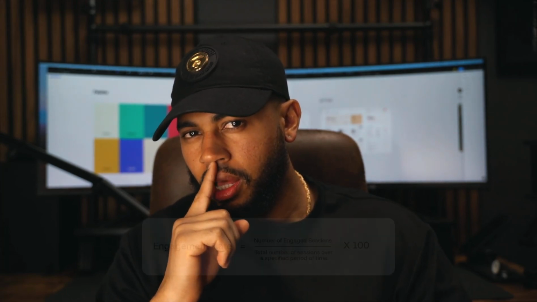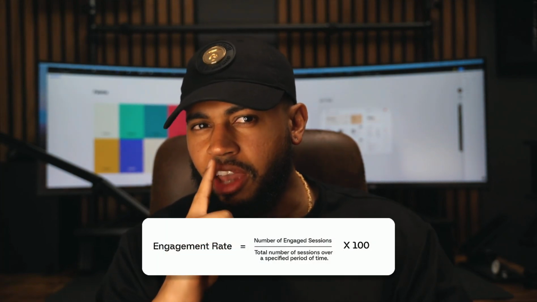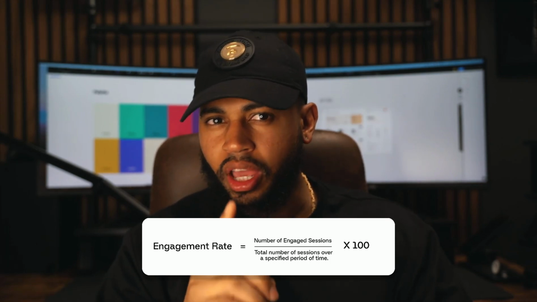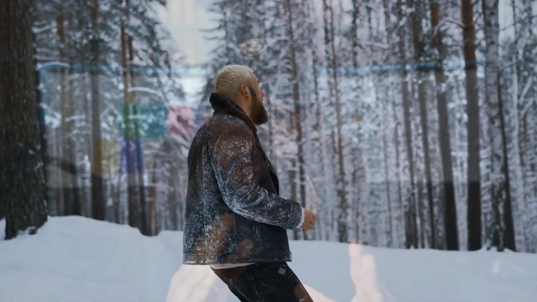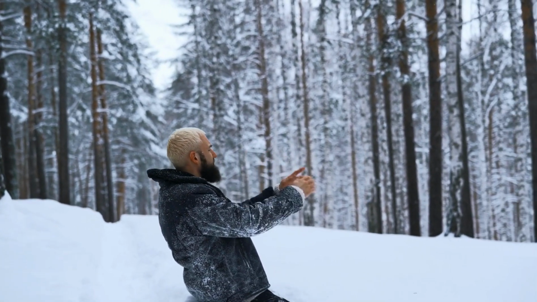Poorly designed dashboards can reduce user engagement by up to 60%. Let's think about that for a second. If you've ever logged into a dashboard and felt completely lost, you're not alone. Bad dashboard design disrupts decision making and leaves users frustrated.